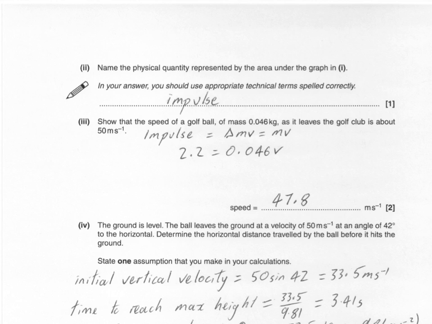Into part 3, show the speed of the golf ball of that mass as it leaves the club is about 50 metres per second. The key point here is that the impulse that you've worked out is the change in momentum. Now I've also just written down here that the change in momentum is equal to the final momentum, and that's simply because the golf ball's starting from stationary. So delta mv, of course, would be mv minus mu, but u, therefore mu on this occasion is 0. So I've got the area we worked out is the mass times the final velocity, and that works through to that number there. Obviously you can carry any errors forward from the area that you had.